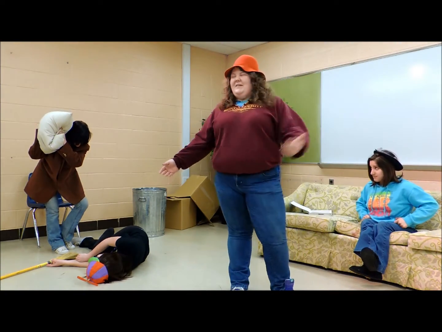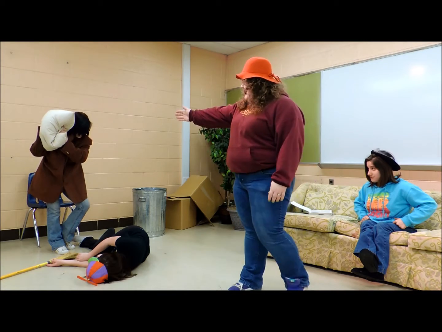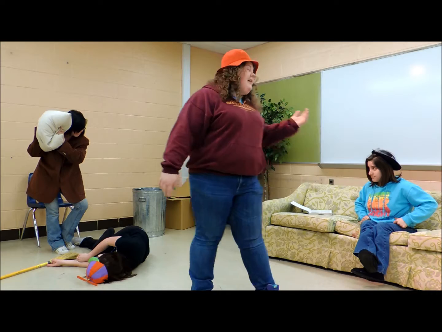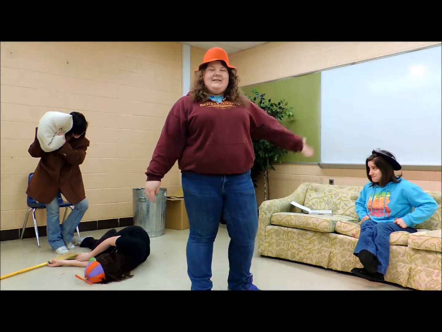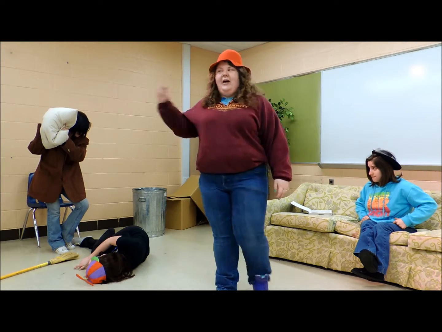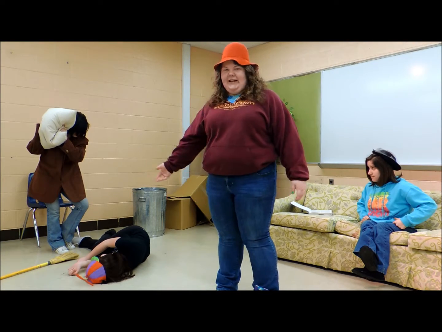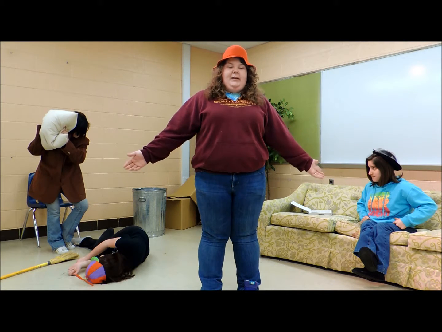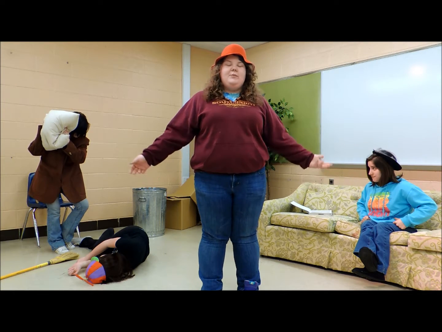So, in this situation, as you can see over here, this woman right here is beating this lady up, and she's obviously blind. And then over here on this couch, you have the bystander. See, because she's alone, she has the obligation to help these people. She's kind of laying on the ground, if you can see her down there. So, that's the diffusion of responsibility. Now let's see what happens if there's more than one bystander.